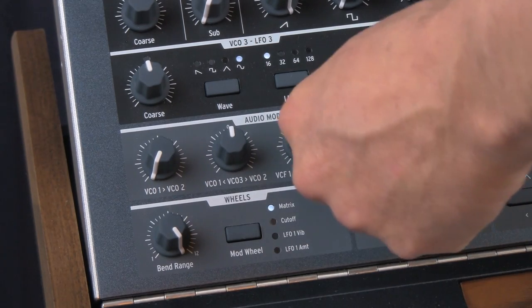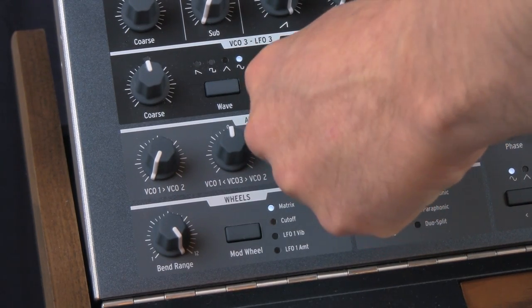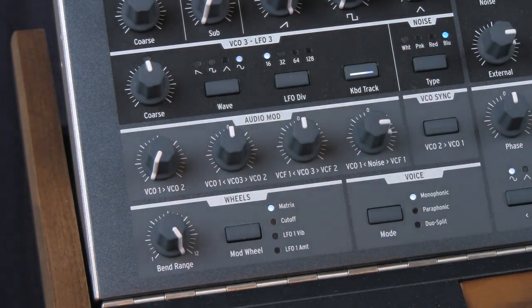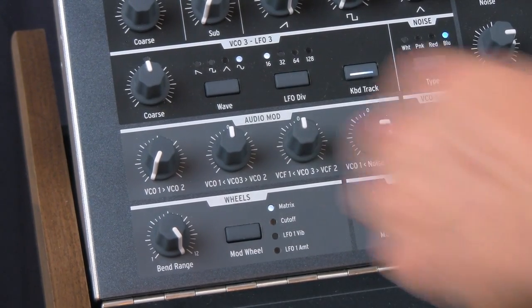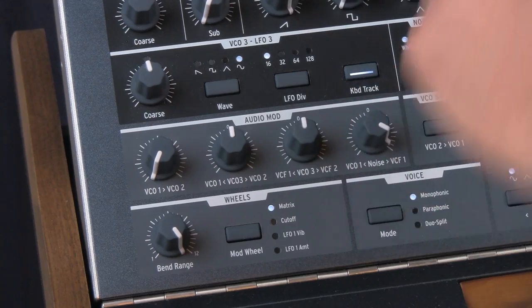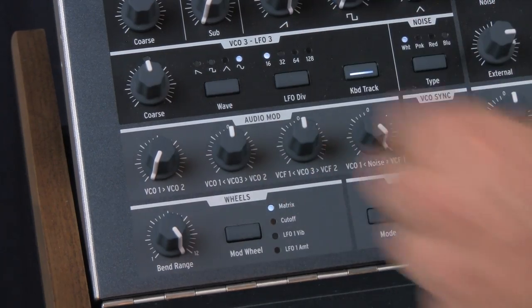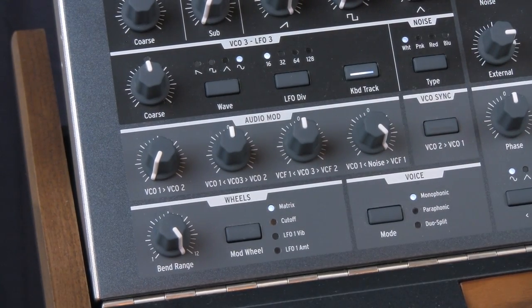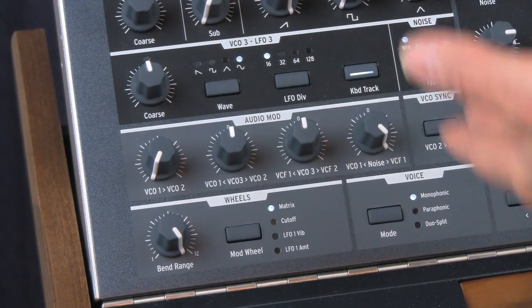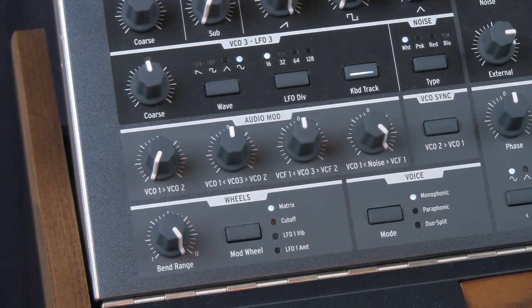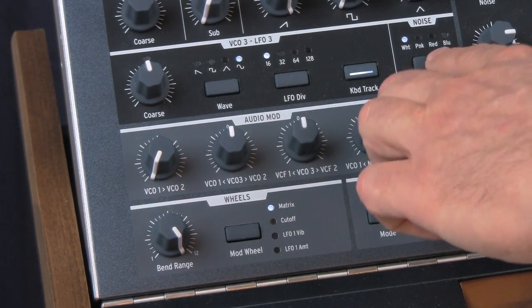And of course, you can use noise to modulate the filter. VCF1 anyway. Let's get it to VCF1. You can give it just sort of that subtle little buzzy sound, or change the noise again.